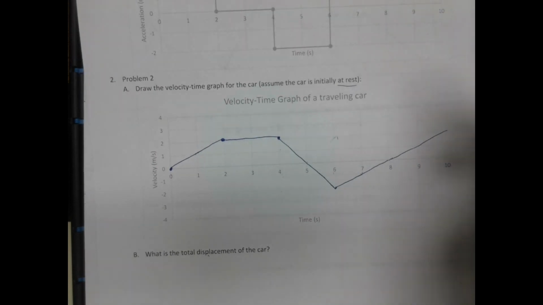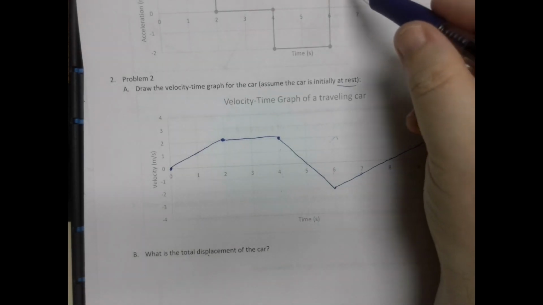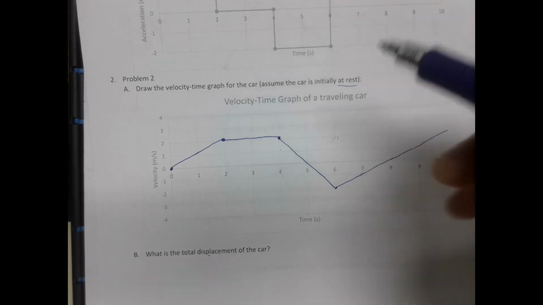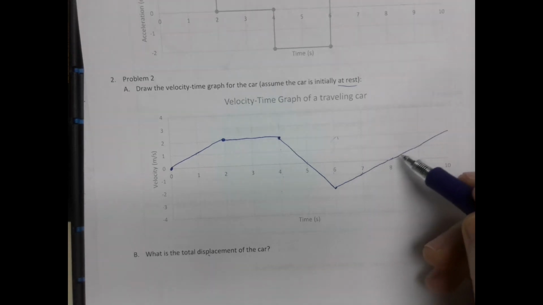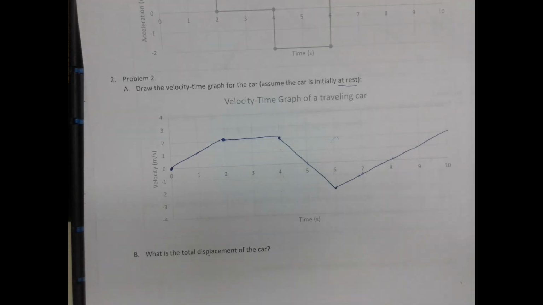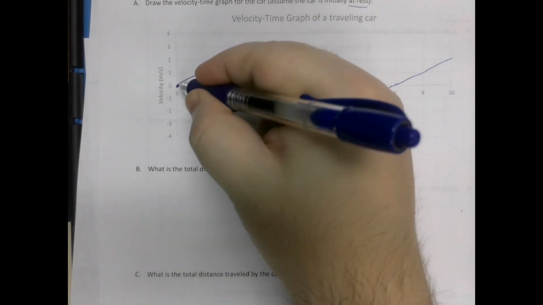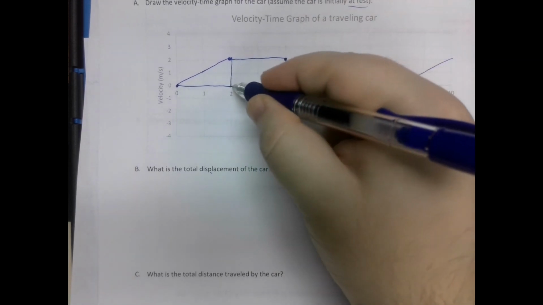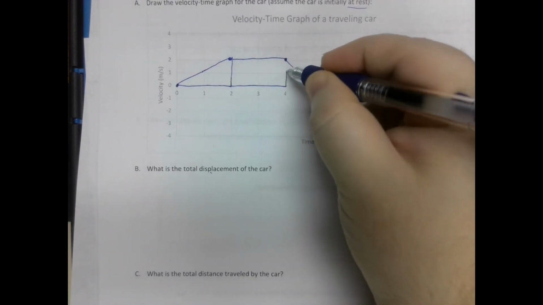Or I would recommend that you just look at this acceleration and be like, it's 1 meter per second. So we're adding 1 every single second. That's probably better than doing area. So we can draw our shapes.